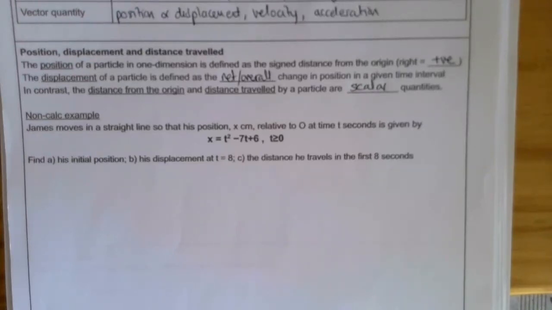Okay, so enough of Mr. O'Sullivan. We're now on to James. James is moving up and down his number line. What I'd like you to do is pause the video and see if you can apply these concepts to this non-calculator example. Give yourself a few minutes, then restart the video, and I'll go through it.